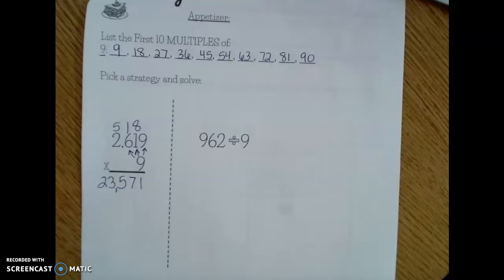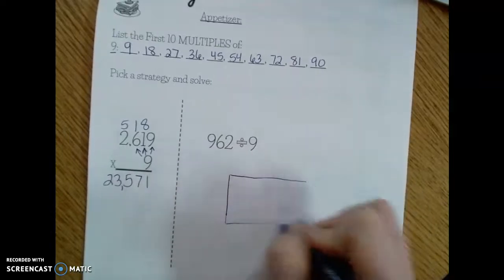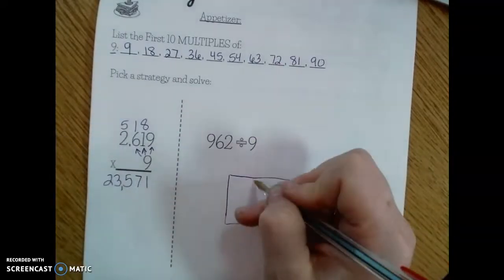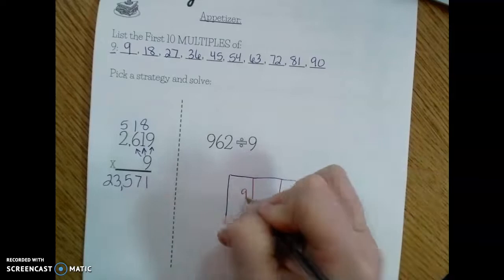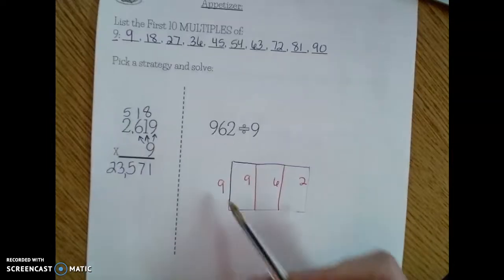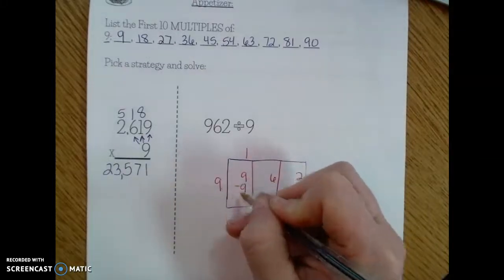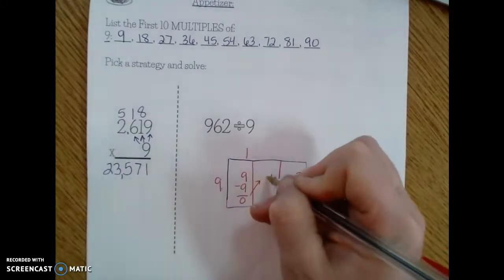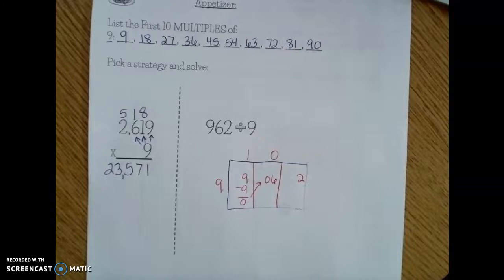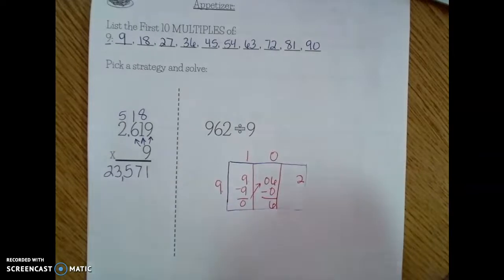Now, for the long division, you are going to set your problem up like this. We're going to do the box method. Okay, so we're going to do 962 divided by 9. So here we're going to say 9 goes into 9 one time. 9 times 1 is 9. When you subtract, you get 0. Bring that over. 9 goes into 6 0 times. 9 times 0 is 0. Subtract to get 6. Then we're going to bring that over.